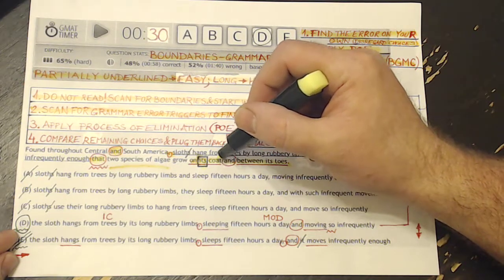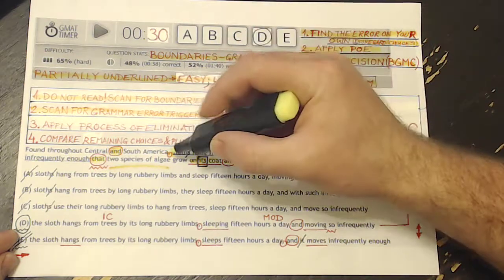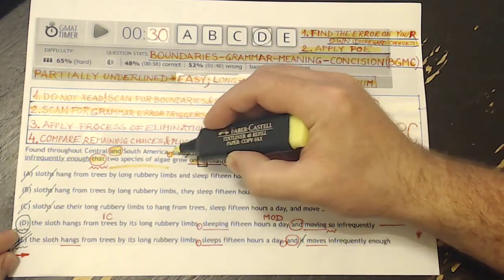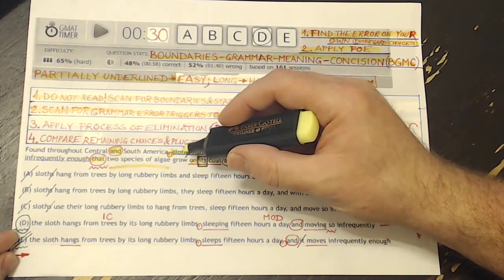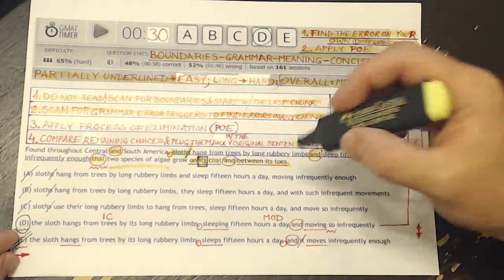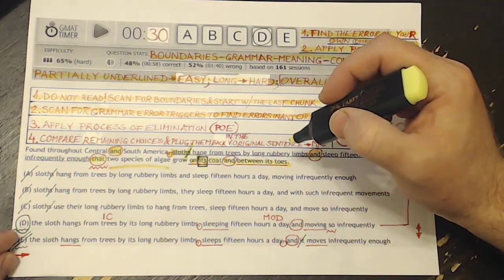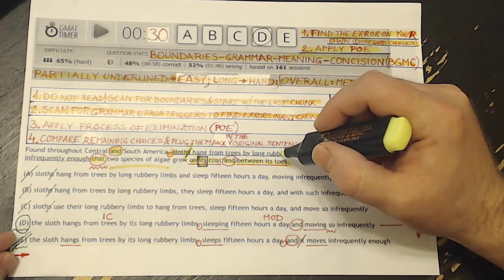What has a coat? Well, the sloth, but it's plural, so I found a mistake because its should refer to the sloth, not sloths. So there is my mistake, and so I found the error, based on which I can eliminate some answer choices in the next stage.